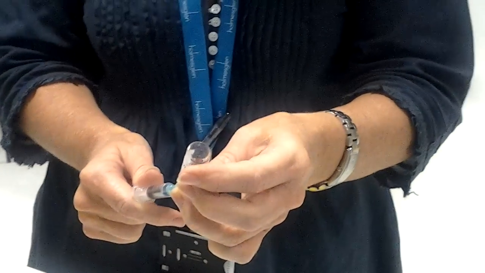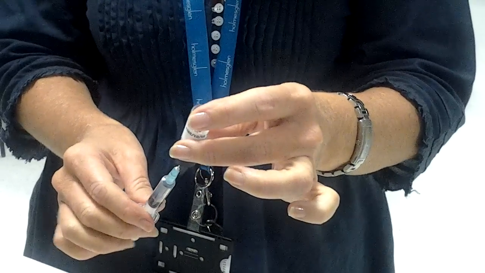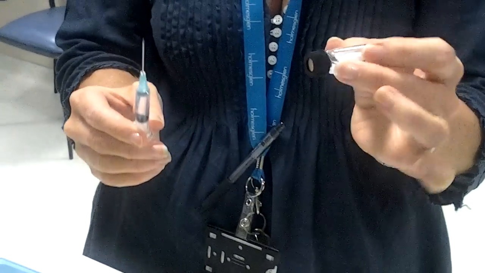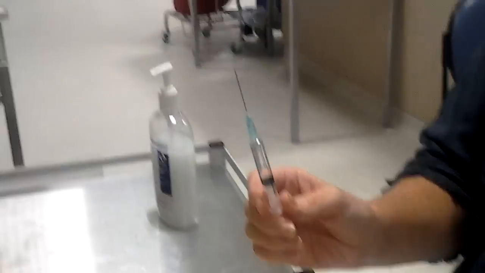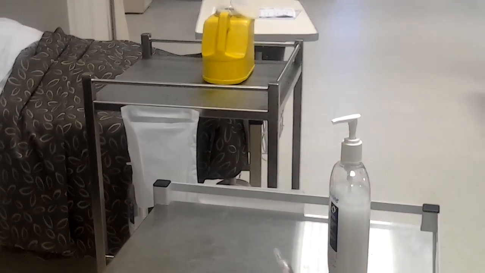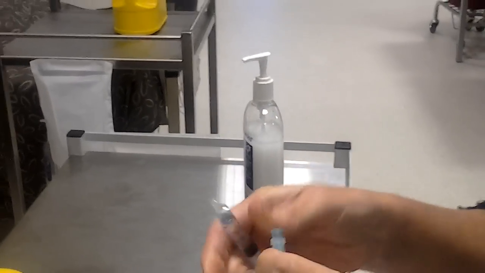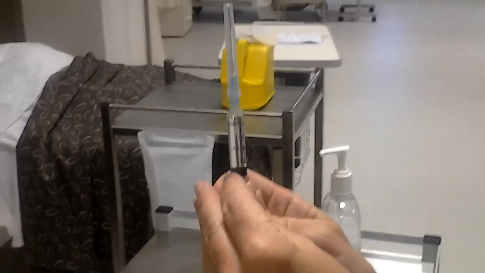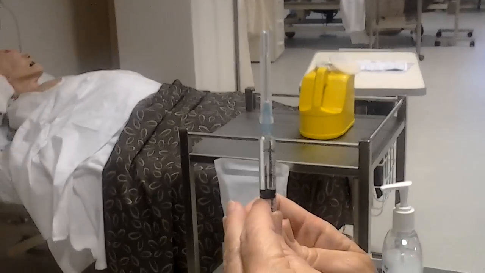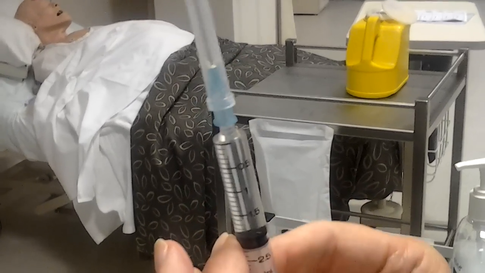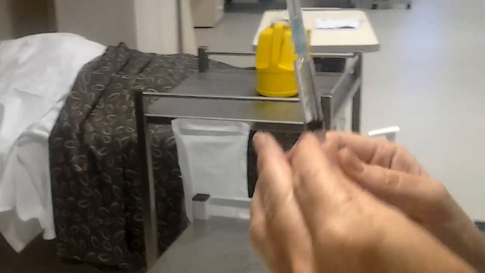Ensure you don't contaminate the needle while drawing up the medication. It's good to do this at eye level so you can clearly see the volume you are drawing up. Remove the needle and attach the injecting needle. Ensure you have the correct volume. Ensure there are no air bubbles. 2 mils, no air bubbles.